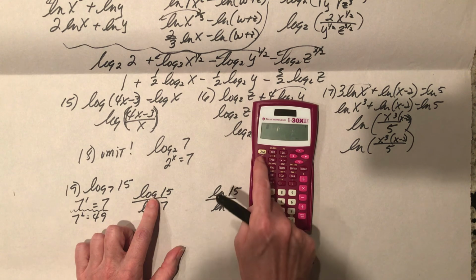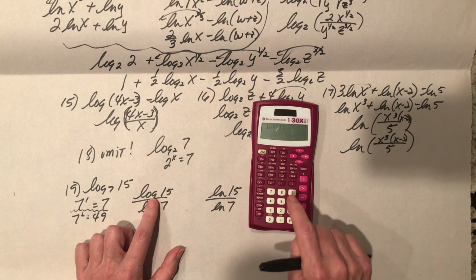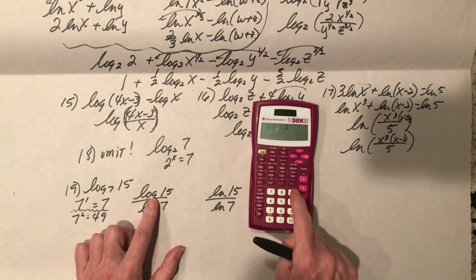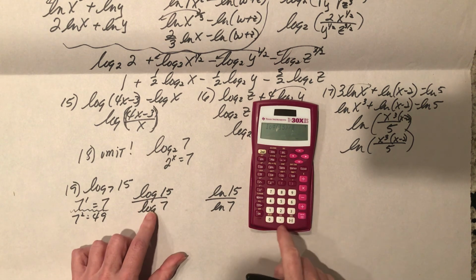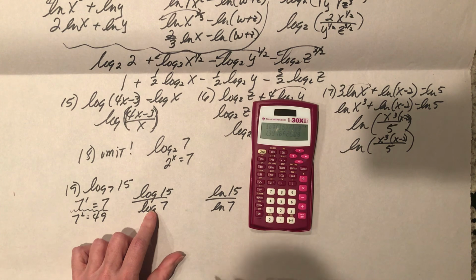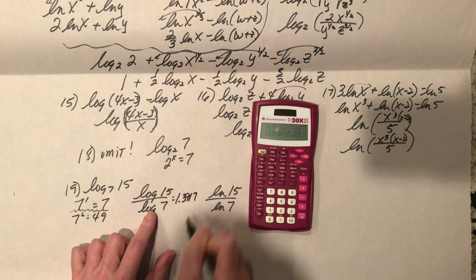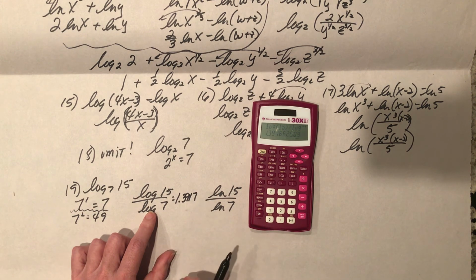Common log of 15, close that out. Otherwise, you're doing some weird thing of 15 log 7 on the top, and you don't want that. So log of 15 divided by common log of 7 equals, and that gives us 1.3917 when you round to the 4th place. It's a 167 round up.